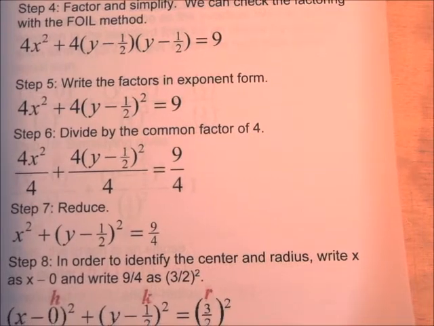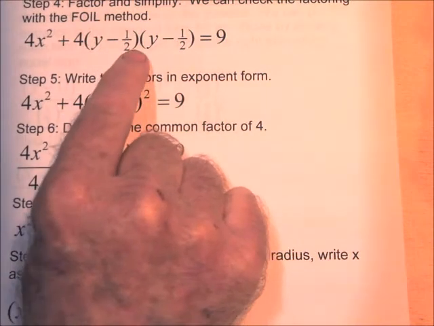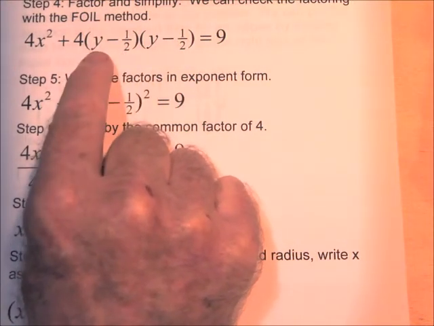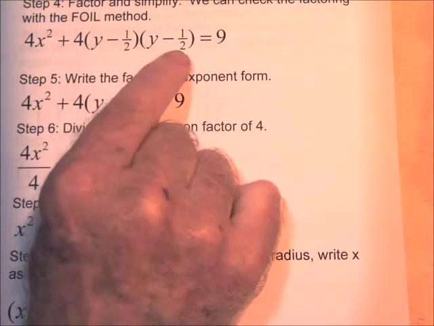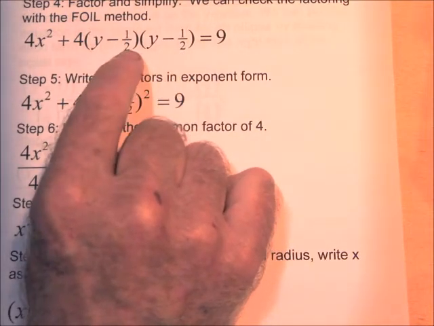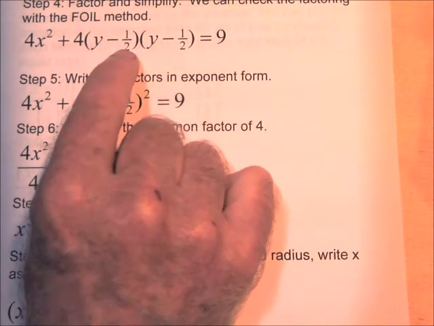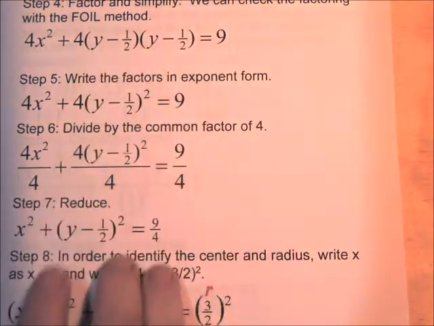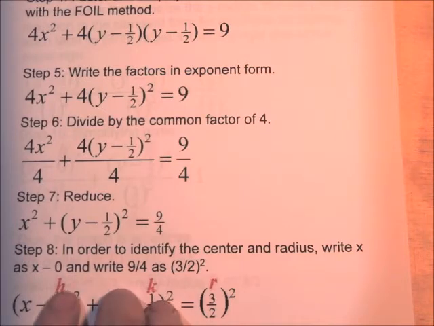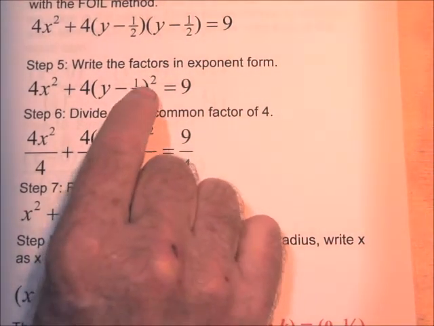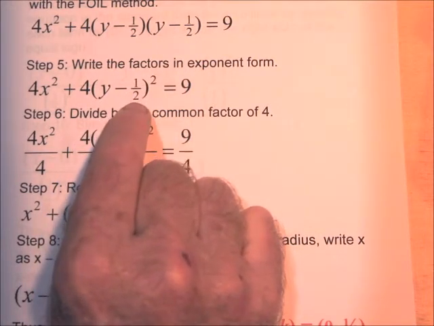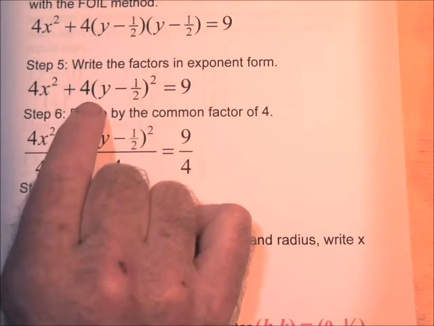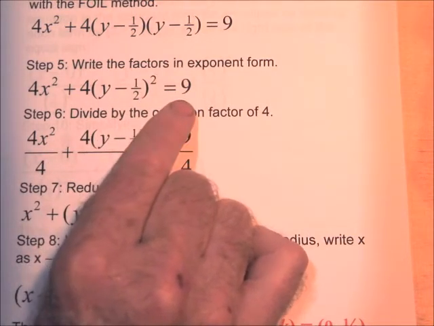Okay, so we have a 9 on the other side, and we want to then factor the y terms. y times y is y squared. We need two numbers that multiply to 1/4 and add up to -1. The numbers that work are -1/2 and -1/2. -1/2 times -1/2 is 1/4. -1/2 plus -1/2 is -1. Now we can write this more compactly using an exponent. y minus a half times y minus a half is y minus a half quantity squared. So the new equation is 4x squared plus 4 times the quantity y minus a half squared equals 9.